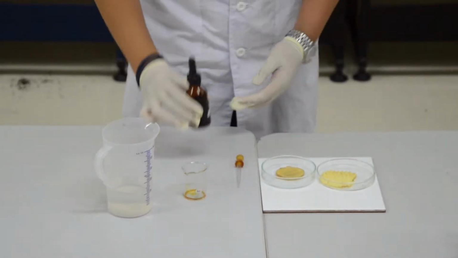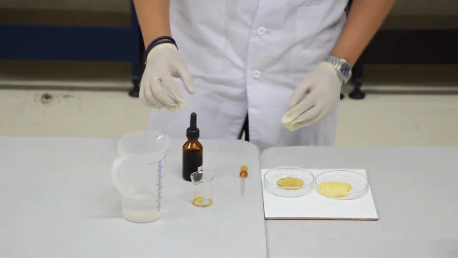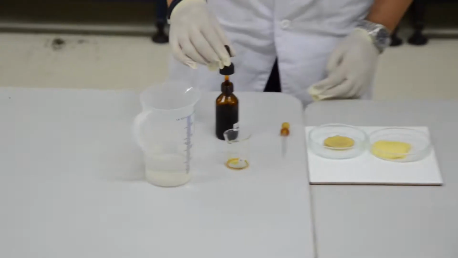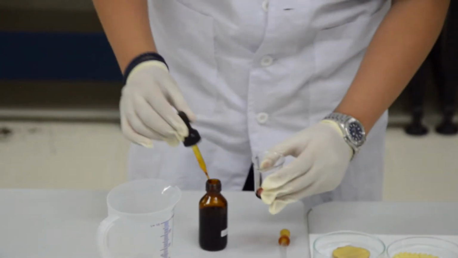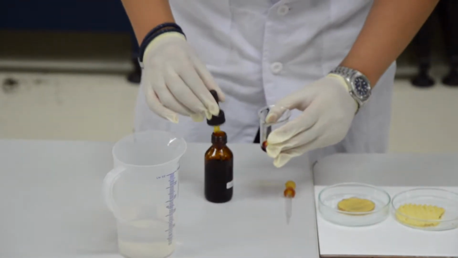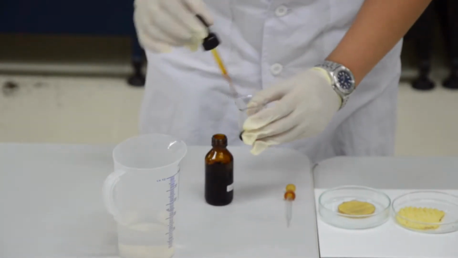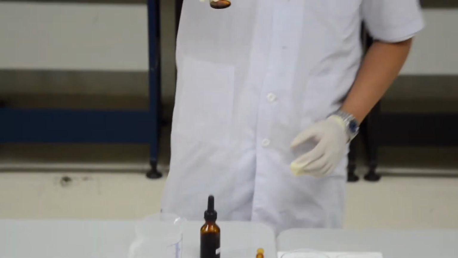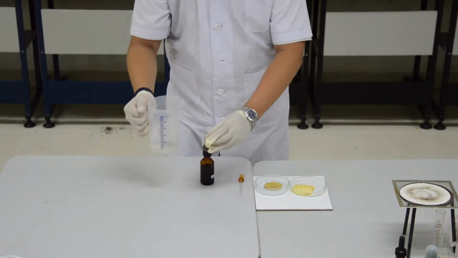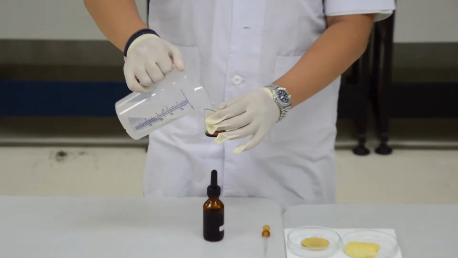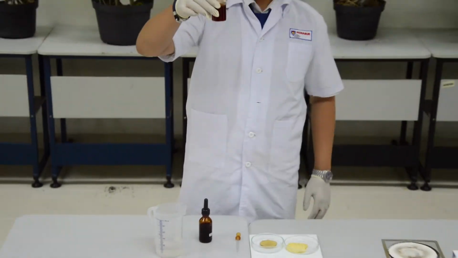In this experiment, we're going to use iodine. Now I will show you what the iodine looks like. The iodine looks caramel brown. If we add more water, it will remain the same. As you can see, it still remains caramel brown.